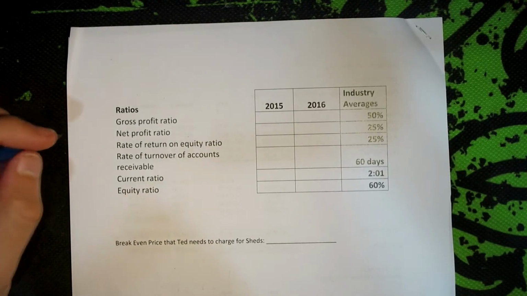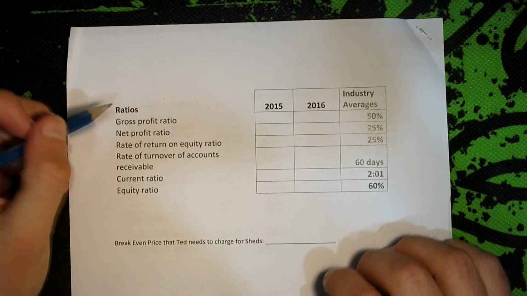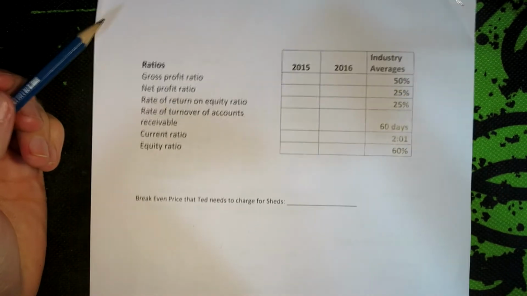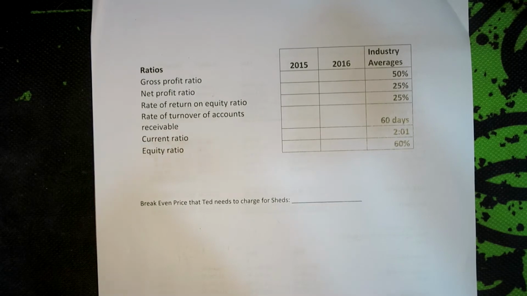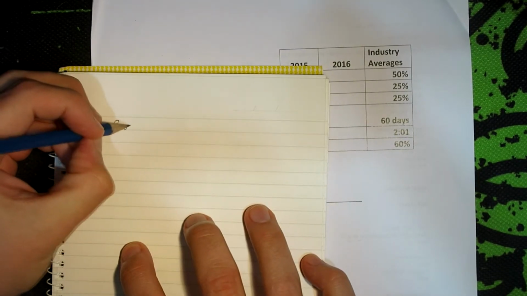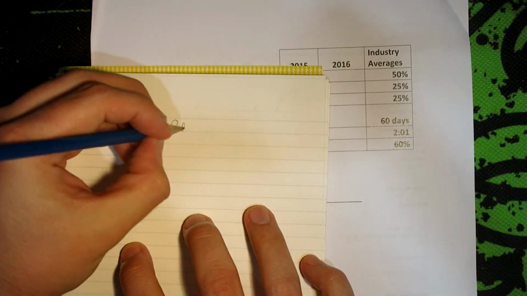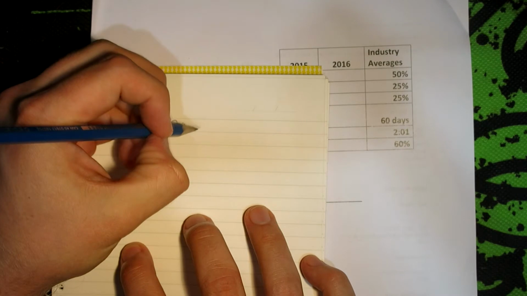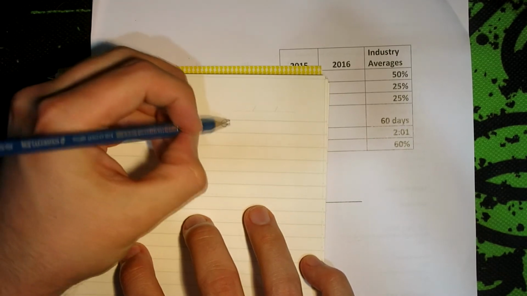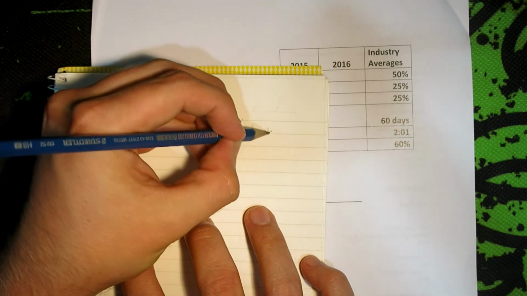So let's start by calculating the gross profit ratio for 2015. So to do that, we need to know what the gross profit ratio is. Gross profit ratio is gross profit over net sales.